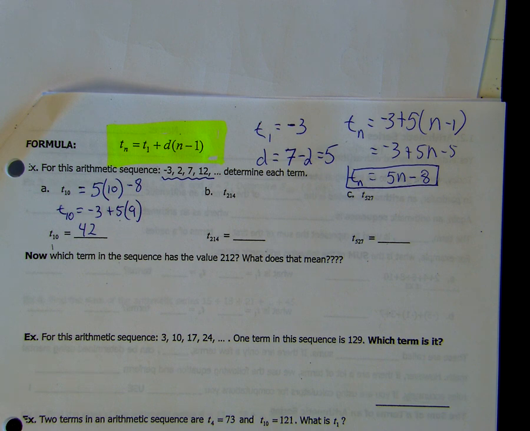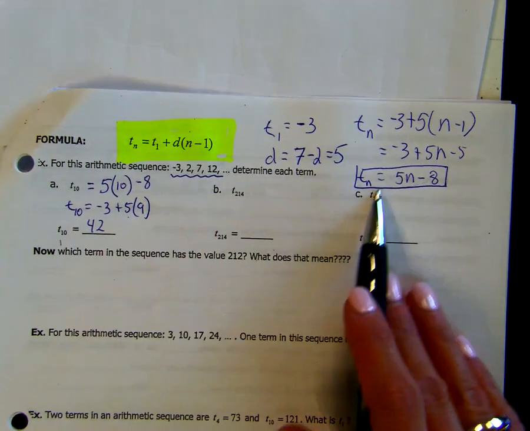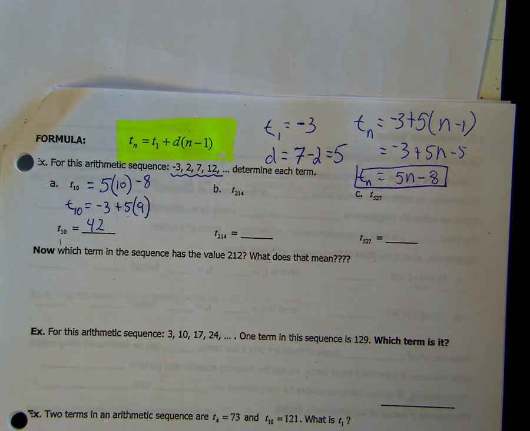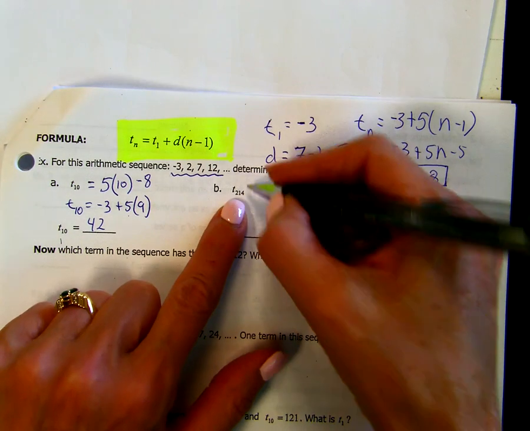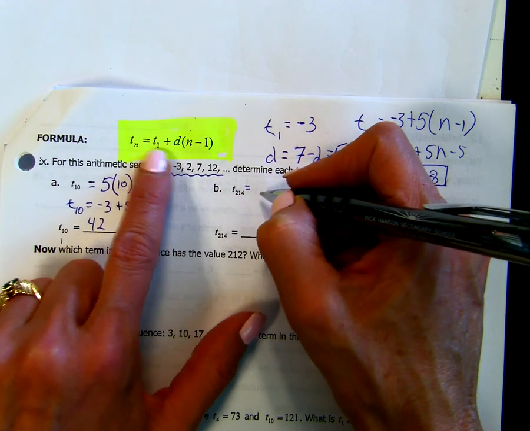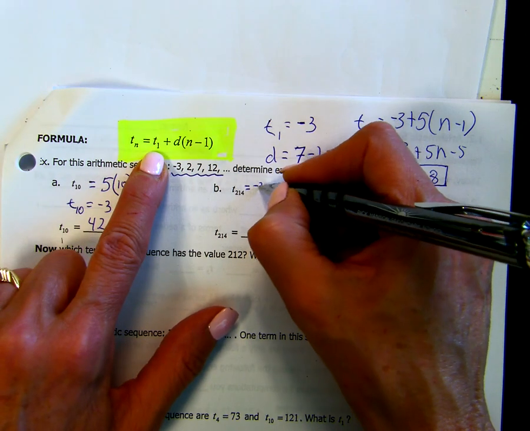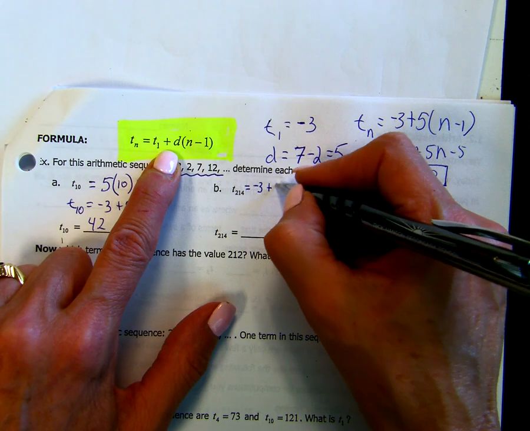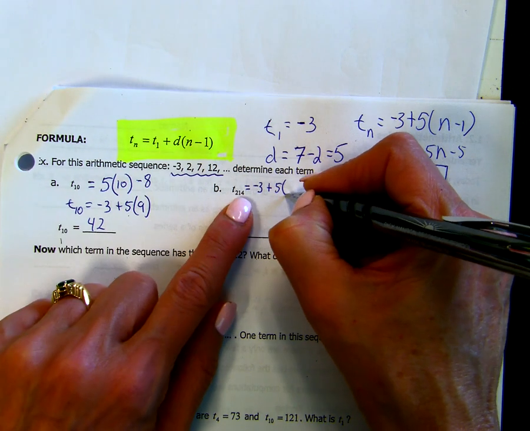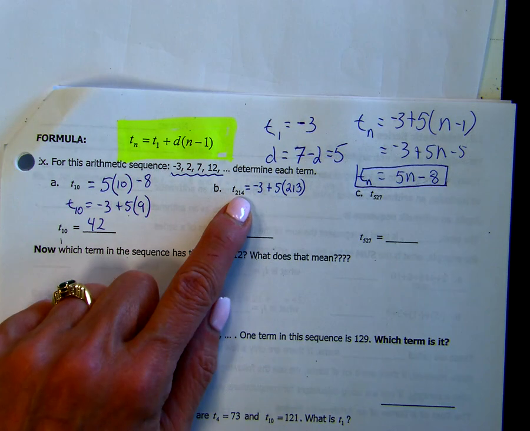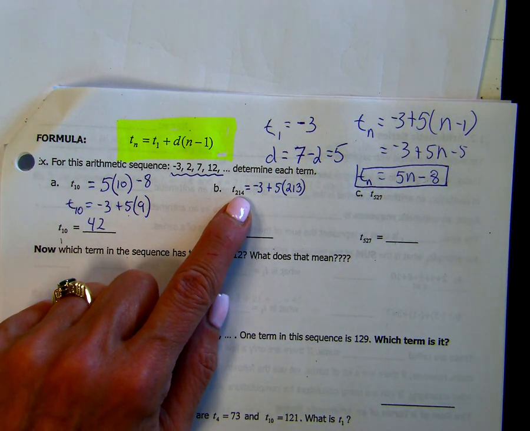You can do it that way as well. Just which way do you prefer? If you're going to do a whole pile of them, like we are, then probably this is a bit easier. But it's really neither here nor there. Okay? So why don't we use his method for this? Term 214 is equal to term 1, -3, plus common difference of 5 times n minus 1, 213. And guess what? You get to use a calculator.